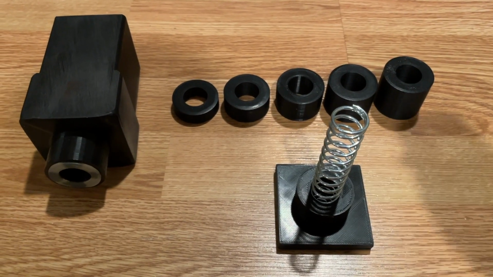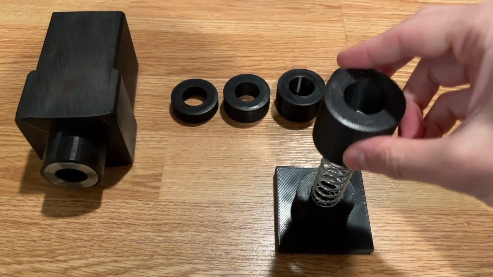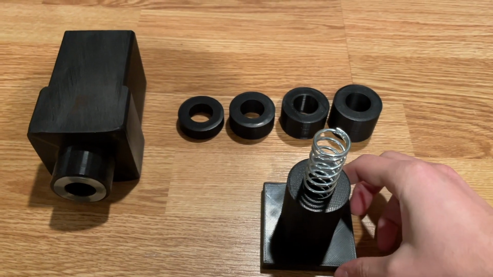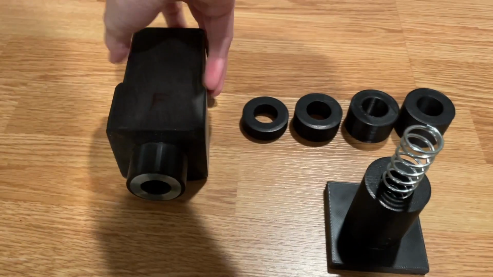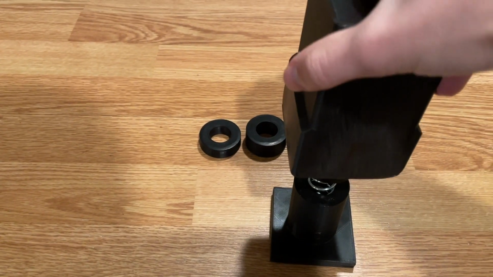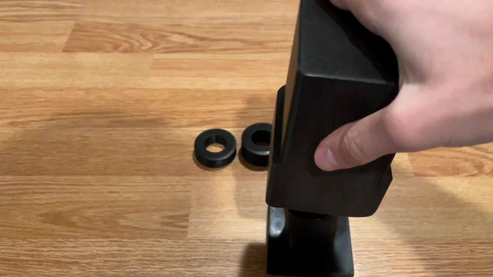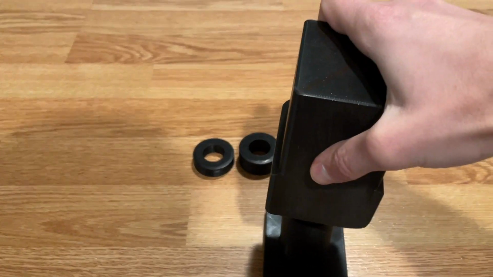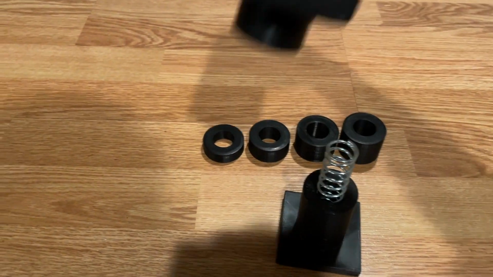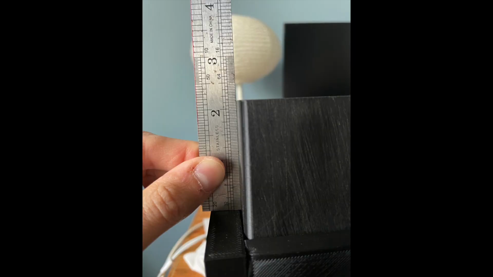We can also vary the depth with the placement of spacers of different sizes to prevent the spring from compressing past a target distance. As can be seen here, the standard compression depth is approximately 2.15 inches in length.